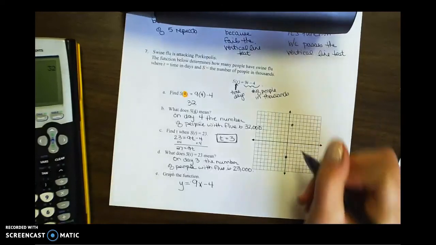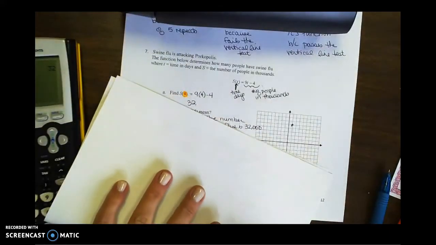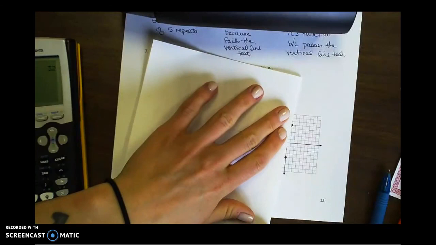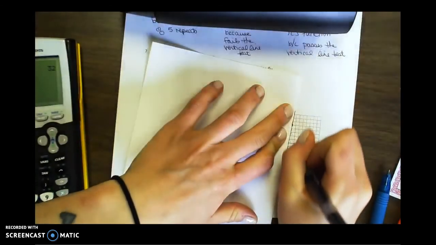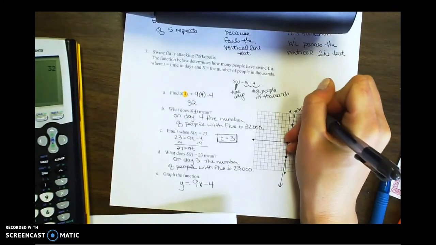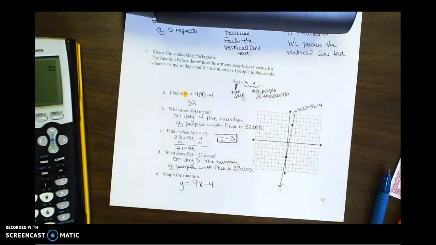Over 1. All right, we can't fit any more on, so we're going to go ahead now and just draw our line. I don't have a ruler with me, so I'm just going to take the side of my paper and draw my straight line. So this would be s of t equals 9t minus 4. We can see it's growing very fast.